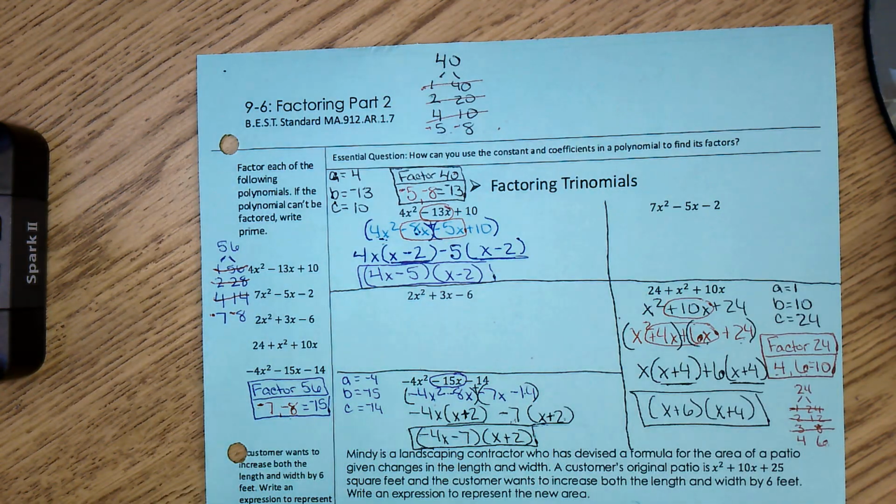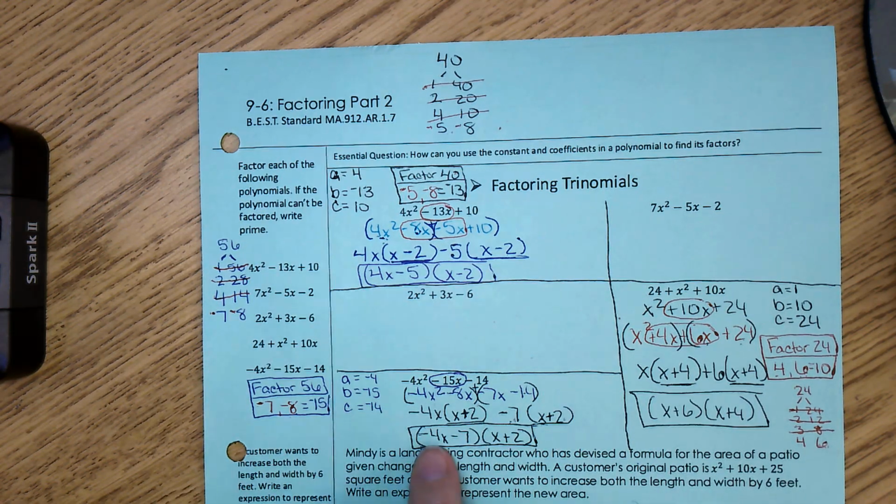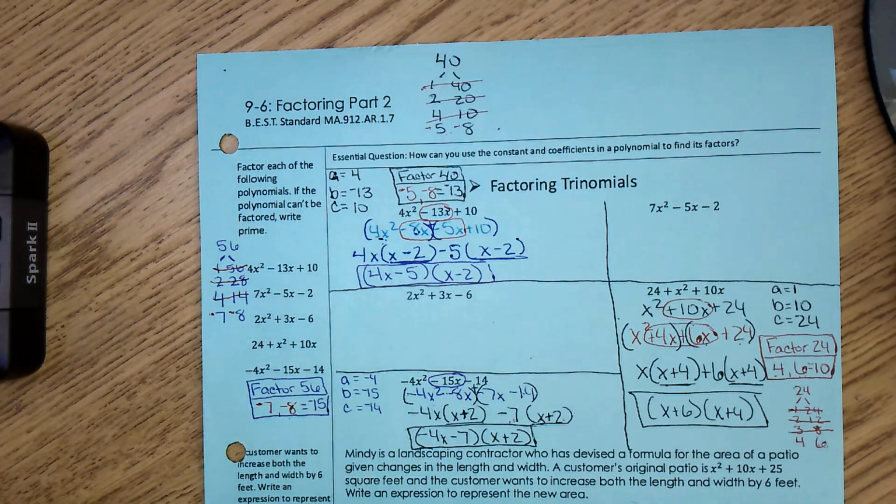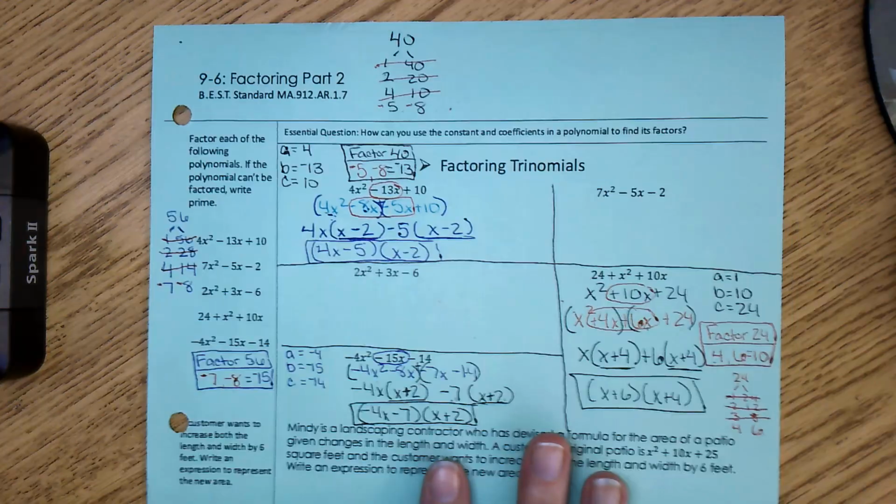Normally, if you make mistakes, it is with signs, and that has been a lot of the mistakes that I have been seeing, sign errors. So just be very mindful of it, and remember, if you want to check this to see if it goes back to the original, you can check it using the FOIL method. All right, so that was what we did the first day.